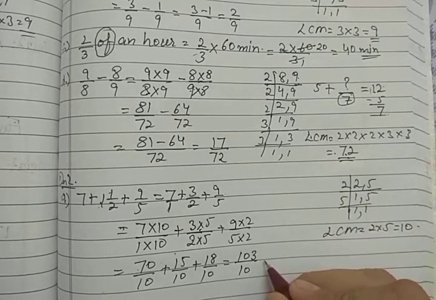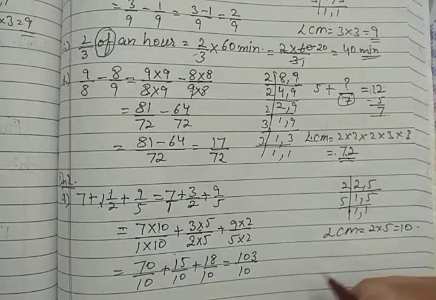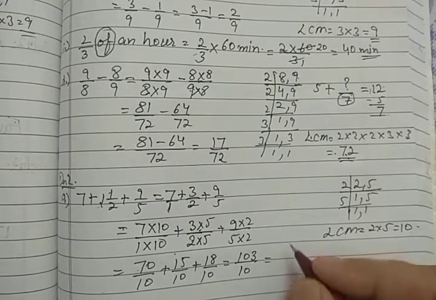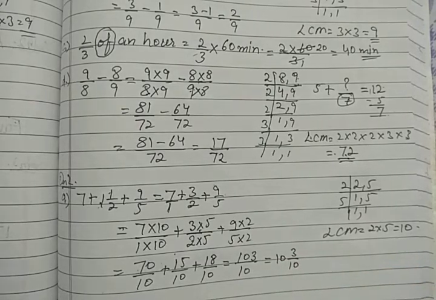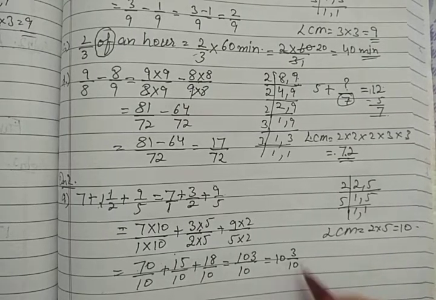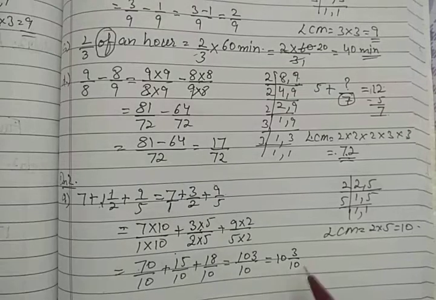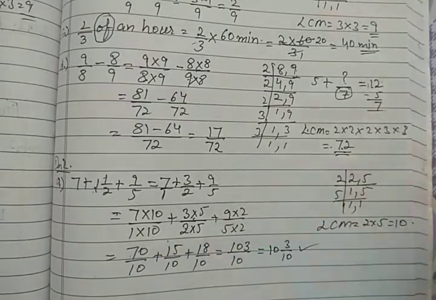Now you can convert this into an improper fraction. So how can we convert? So it is 10 and 3 upon 10. 10 10s are 100 plus 3. So it is 10 and 3 upon 10. So this is our answer. In this way you can add the given fractions.